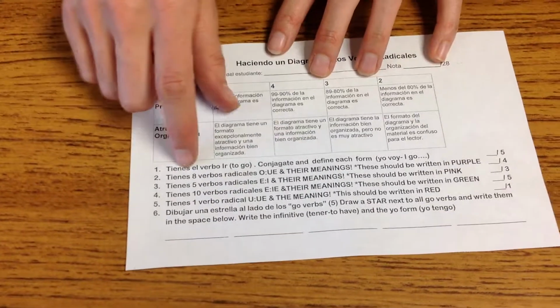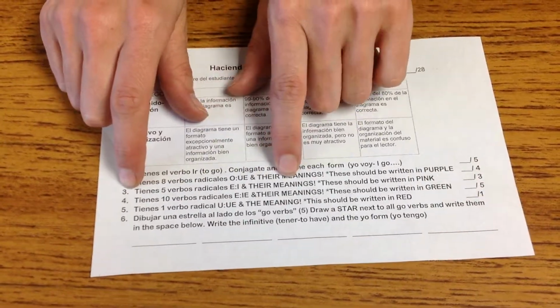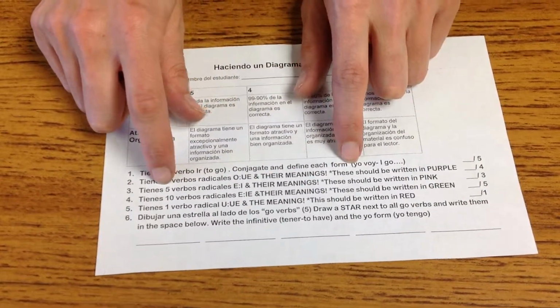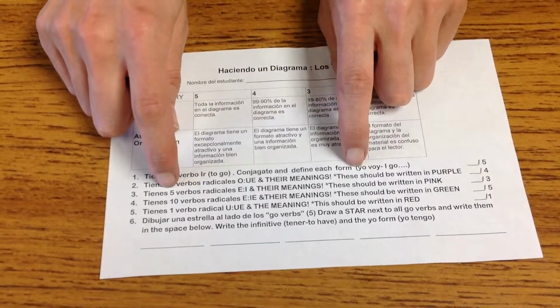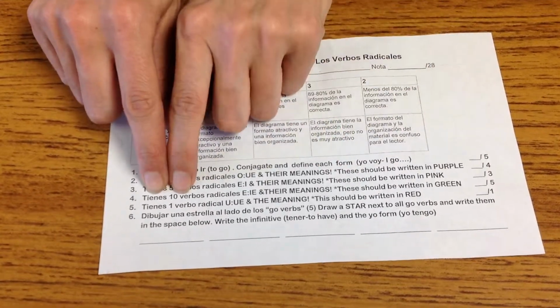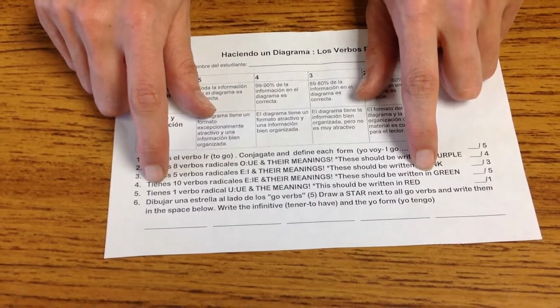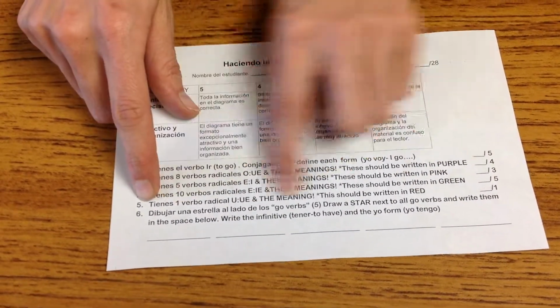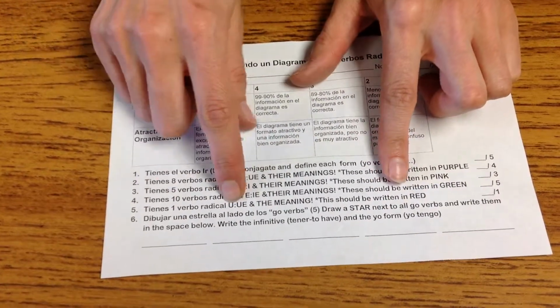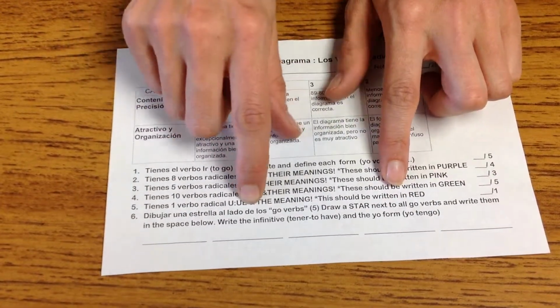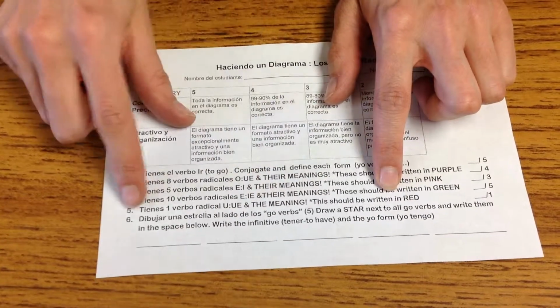The next thing you need to have are each of the E to I's and their meanings, and they need to be in what color? Pink. What color does it say? Pink. Okay, then you have to have 10 of the E to IE ones, and those are in? Green. And then you need to have one verb that's U to UE. Which verb is that? Jugar. Jugar, and its meaning, okay?